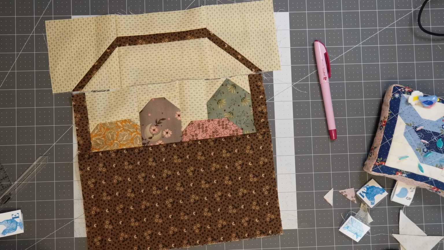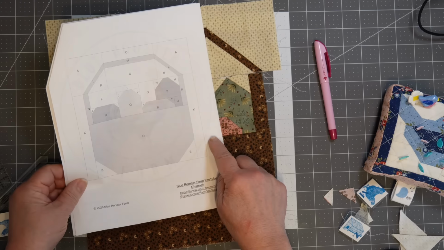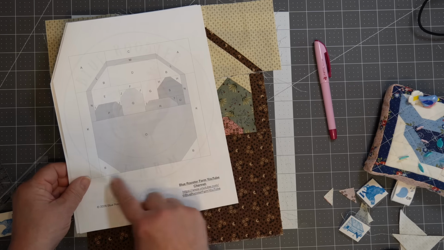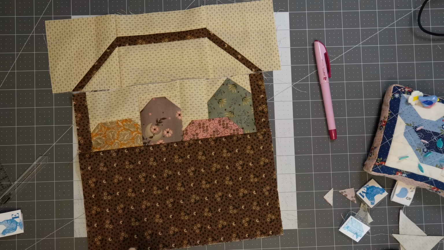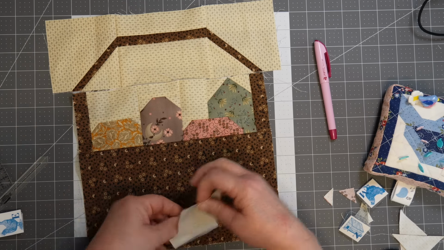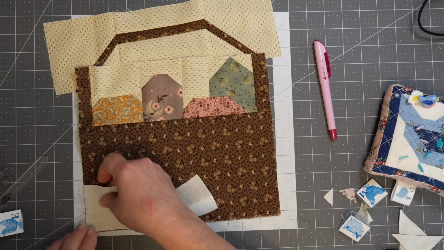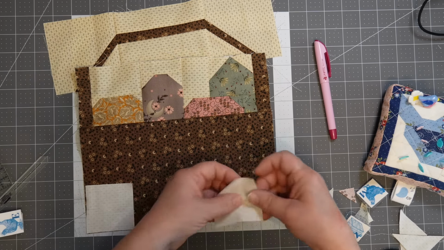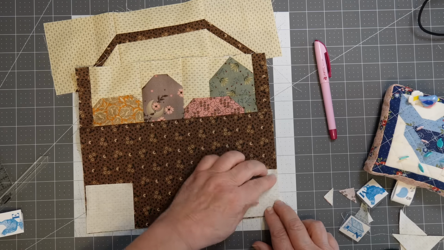Now we're going to take piece K. Oops, we're not going to do K yet. We've got to round our basket ends. We need B's. And so here are the B's, and I'm going to have some half square triangles from these. We're going to do our stitch and flip corners just like this.